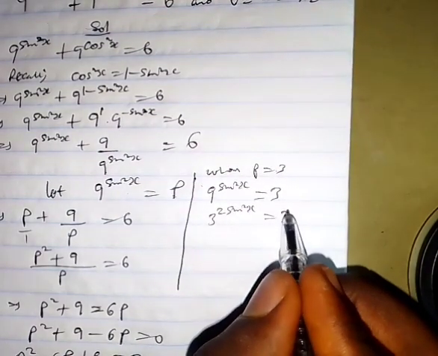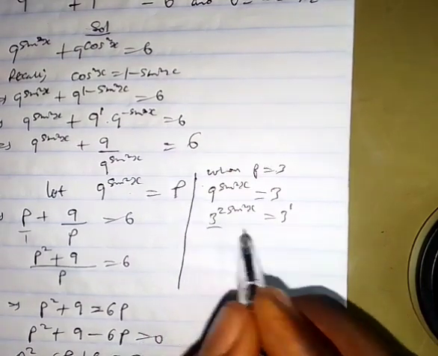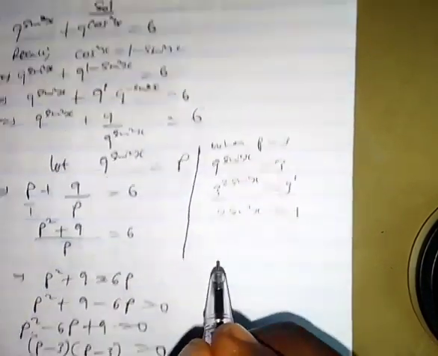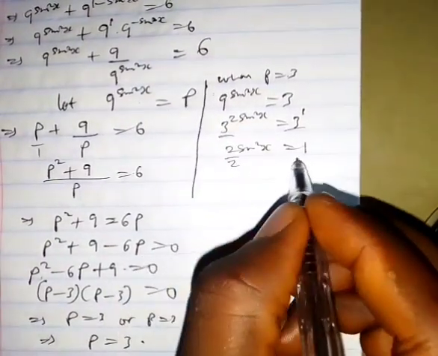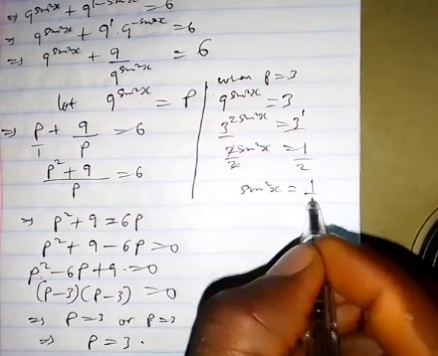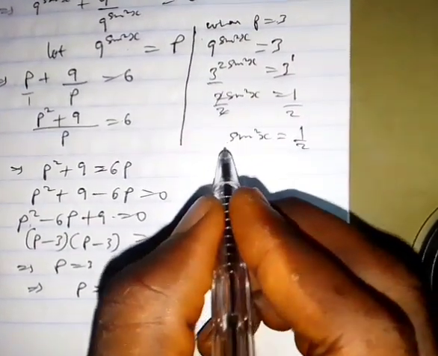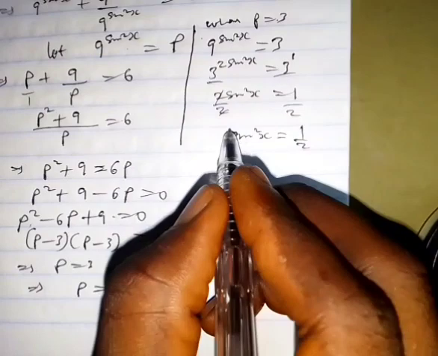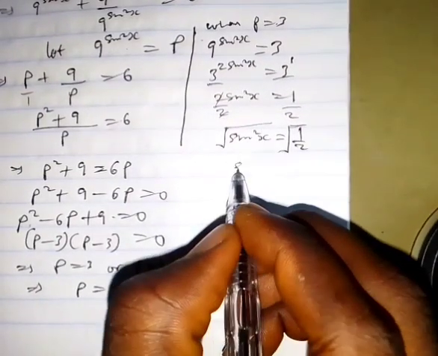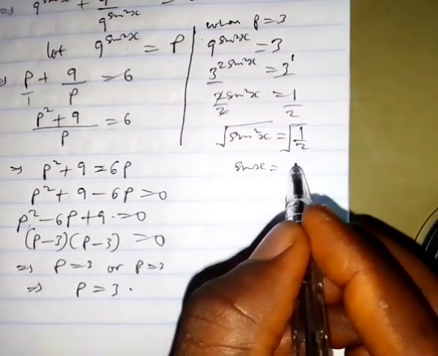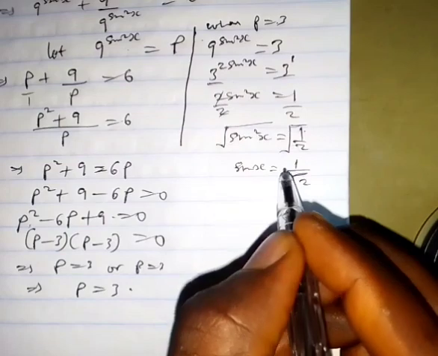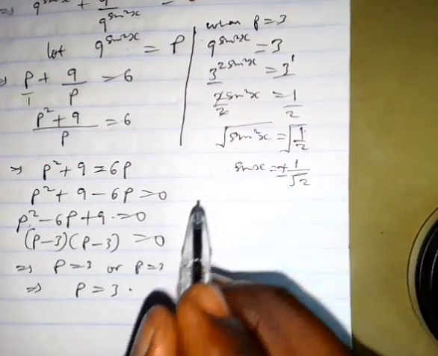The power of 3 here is 1. So the base is the same. We have 2 sine squared x equals 1. Dividing both sides by 2, we have sine squared x equals half. So now let's take the square root of both sides. This becomes sine x, and this becomes square root of 1, that's 1, over square root of 2, plus or minus.